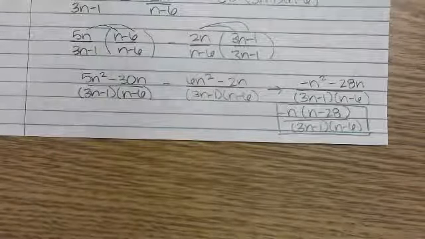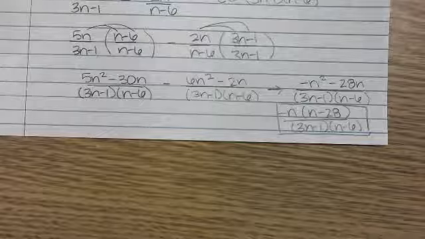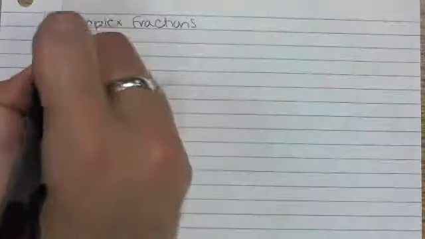Alright, one more type of simplifying. So here, these are called complex fractions. And we want to pay special attention to these because they show up in calculus a lot. So this is a good one to pay attention to. Complex fractions are like fractions within fractions within fractions.